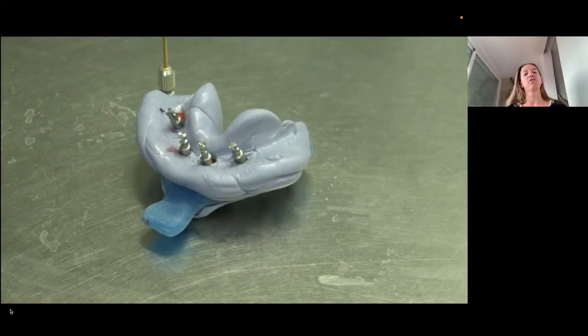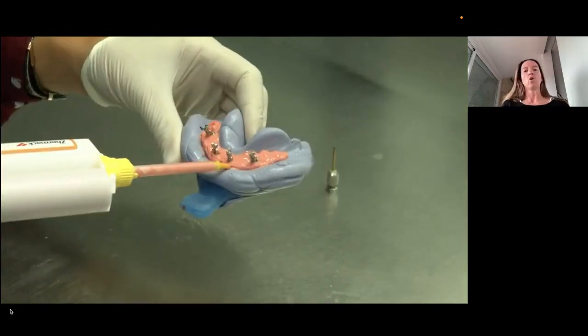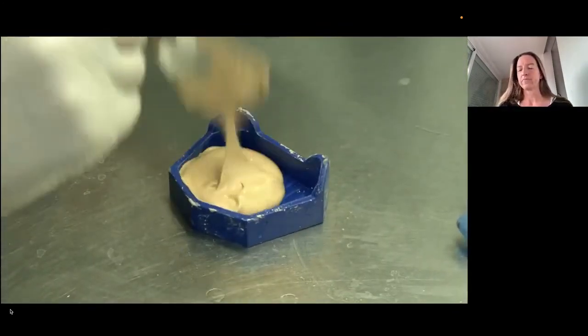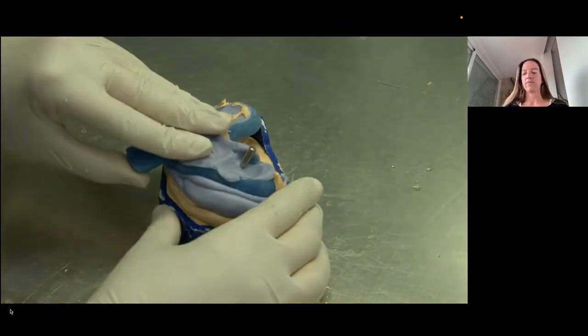So we have the stone models of the upper and the lower with the gingiva. So we can see it here.